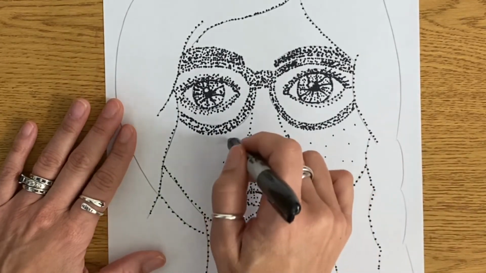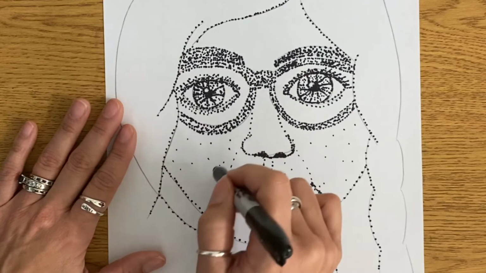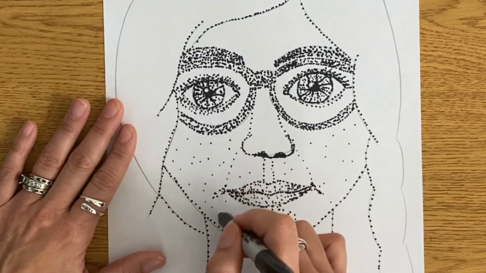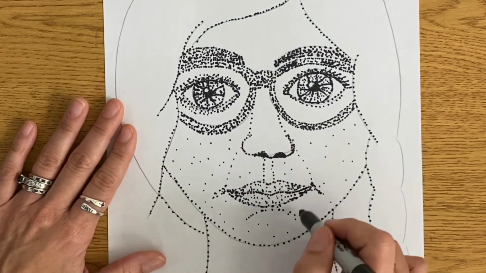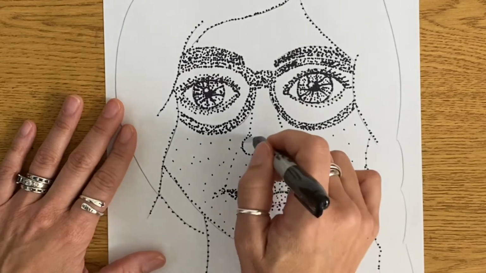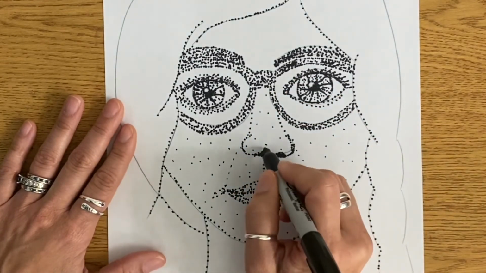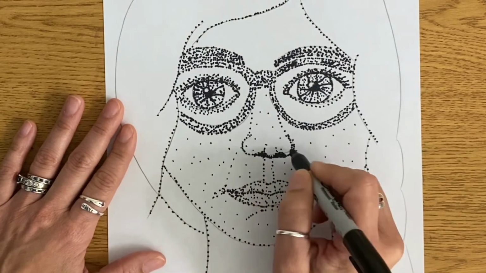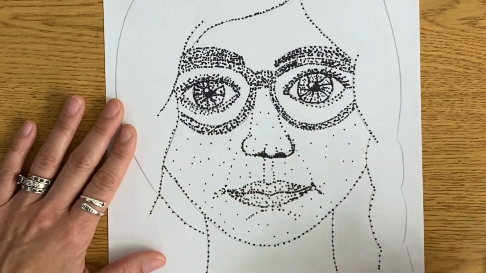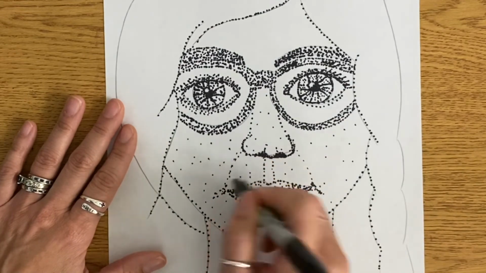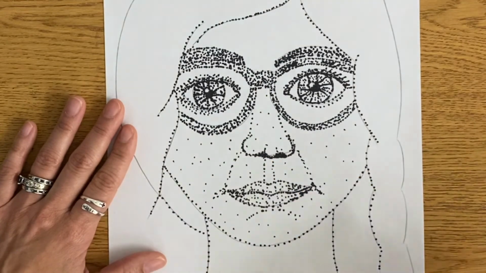Not a lot, because my skin is a light color. And right along the nose, not too many, maybe just a couple of extra ones right around here to create a darker value. Right here to create a darker value.